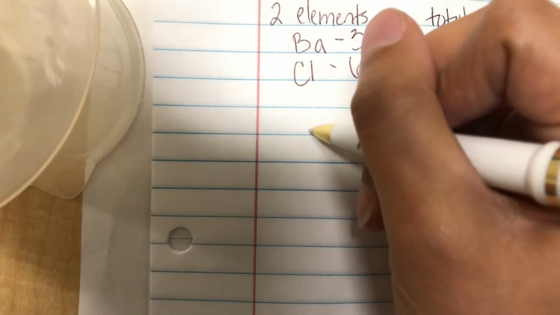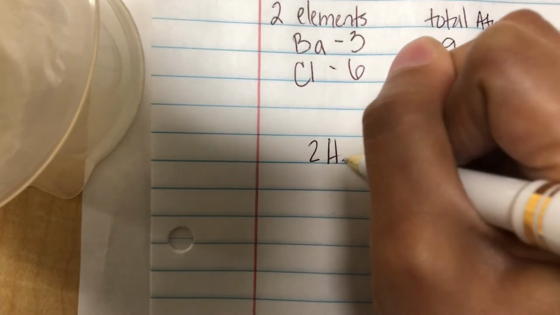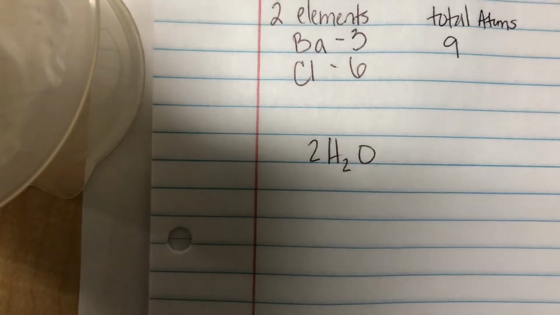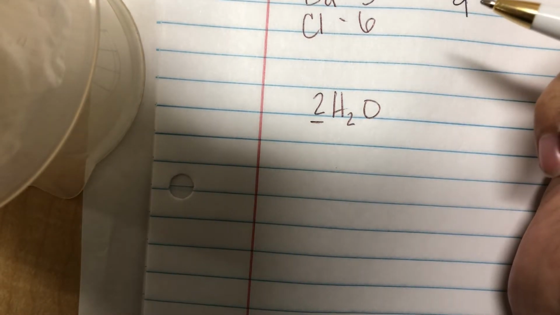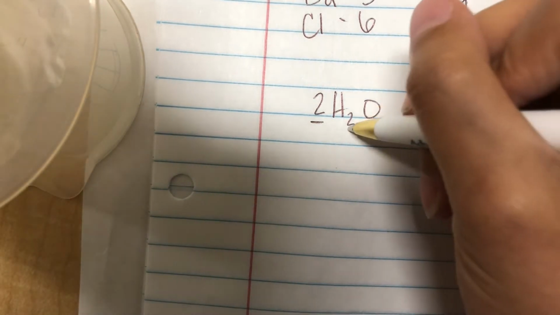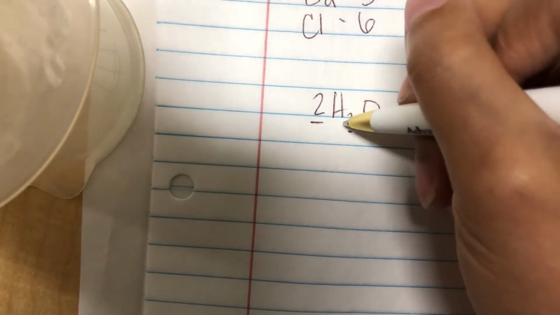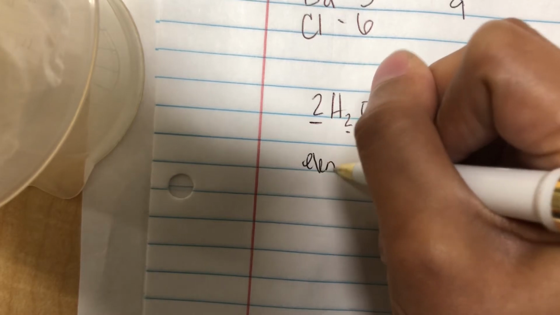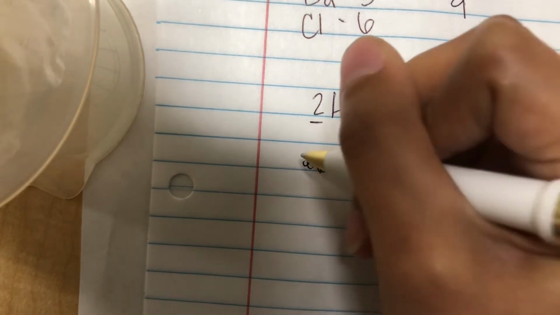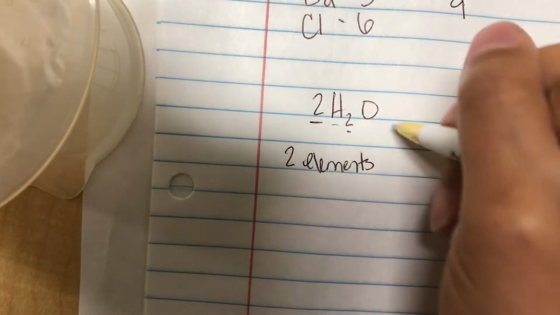Okay, let's try another one. Let's just do 2H2O. Okay, so now you have 2H2O. You have a coefficient, which is going to be the big number at the very beginning. Okay, and then you have a subscript here that tells you the number of hydrogens you have. So again, let's do your elements. You have 2 elements, H and O.